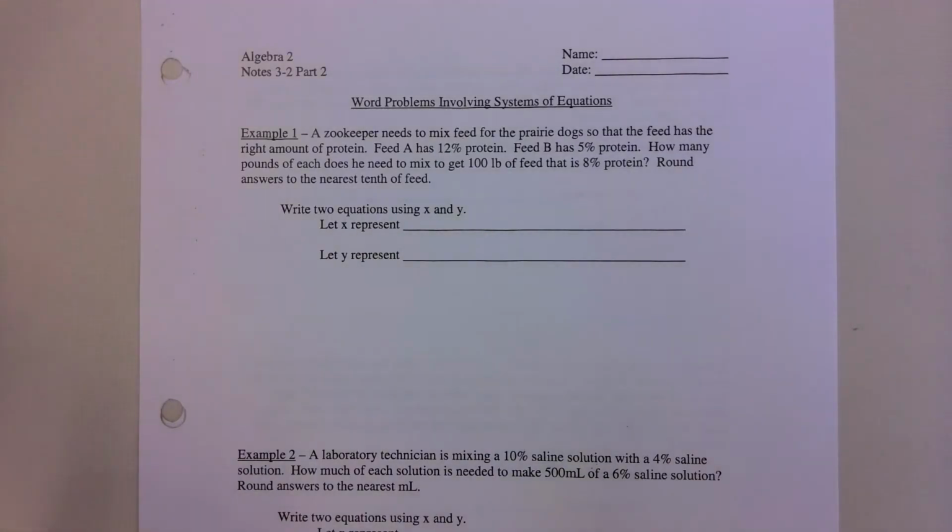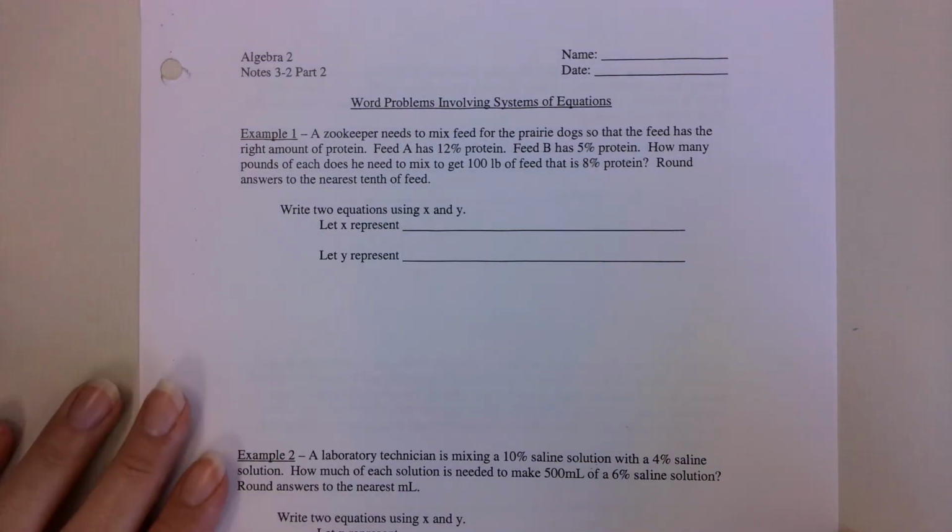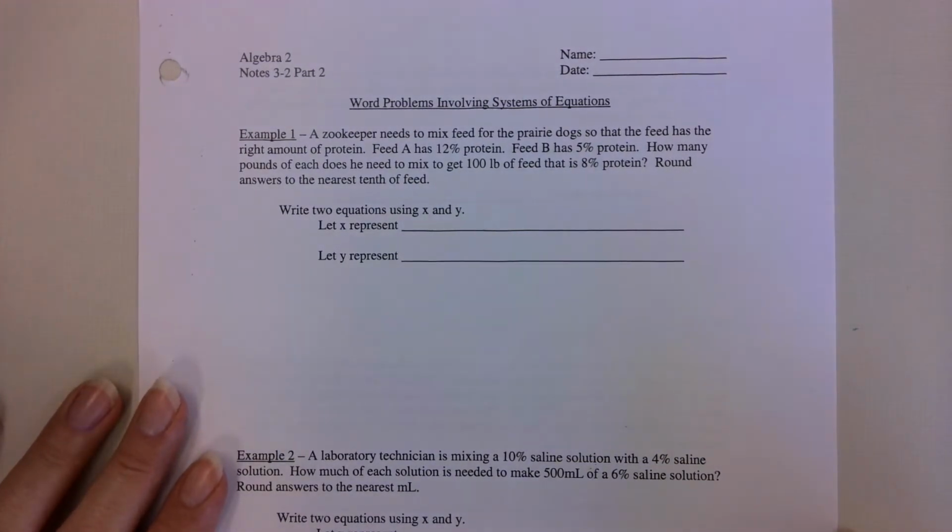We are working in the second half of section 3.2, and we are focusing on word problems today. We're going to do these word problems for systems of equations, solving using substitution and elimination, but we are also going to come back to word problems when we do systems of inequalities and linear programming in 3.4. So these word problems are not going to go away. It's also good practice for us to use the substitution and elimination methods.